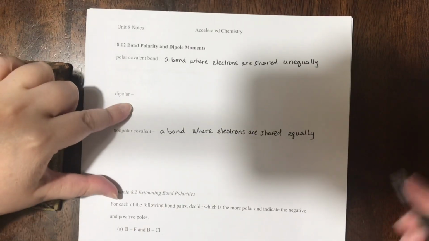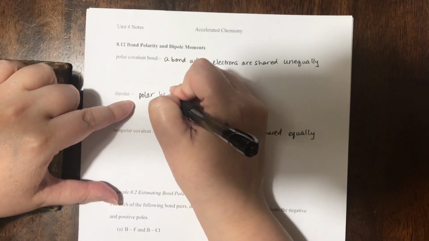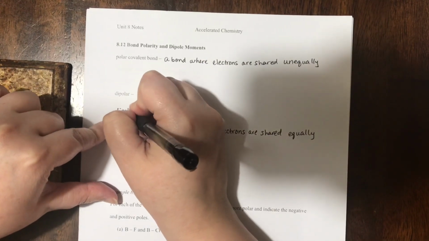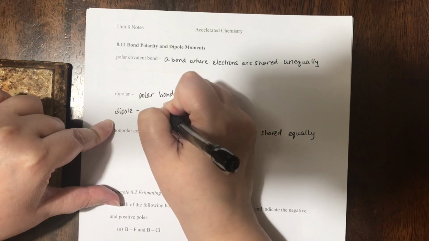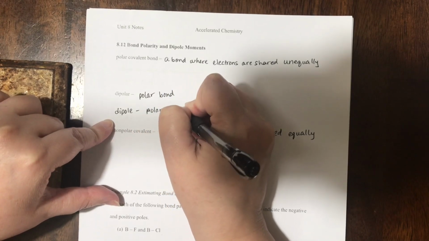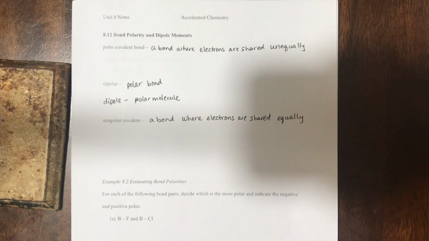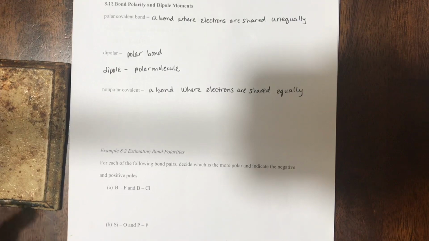Now, dipolar is another word for a polar bond where the electrons are shared unequally, and then dipole is another name for a polar molecule. A polar molecule will be one in which the polarity of the bonds contributes to an overall, sometimes called a dipole moment, where there's a general pull in the molecule. So we're going to start with bonds.